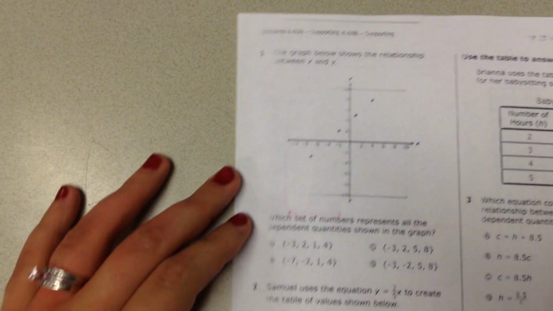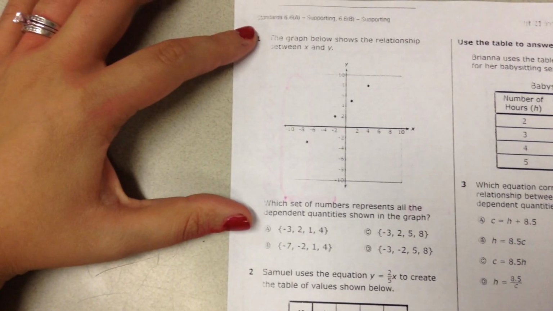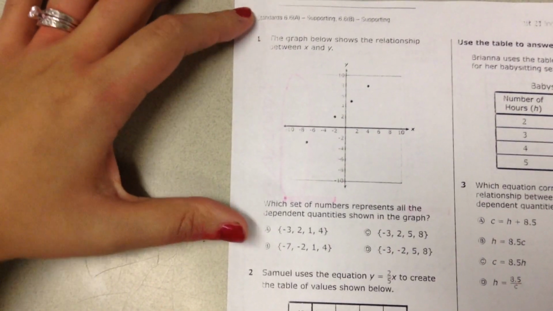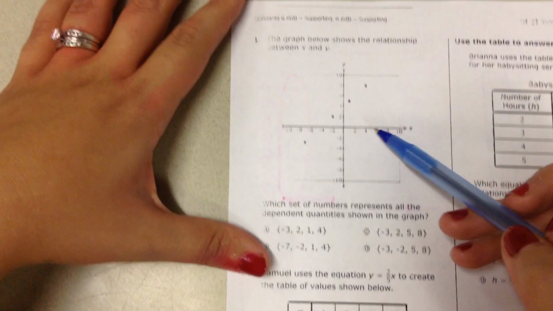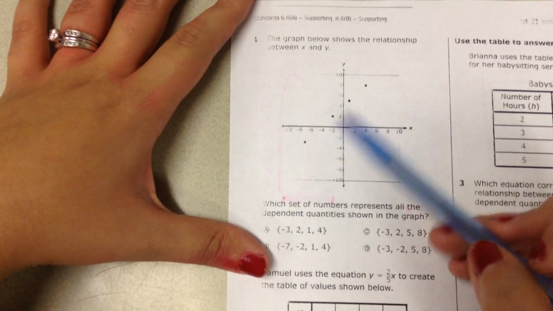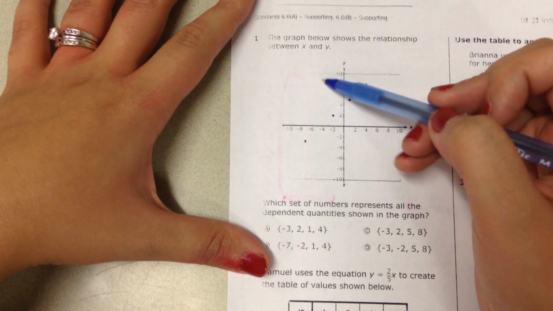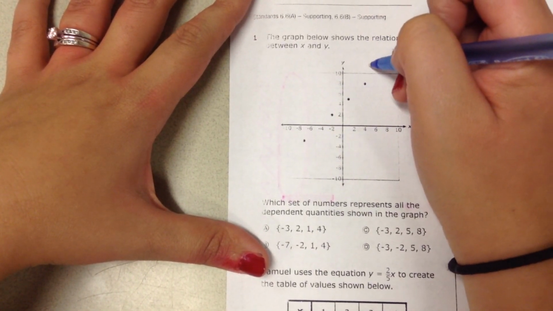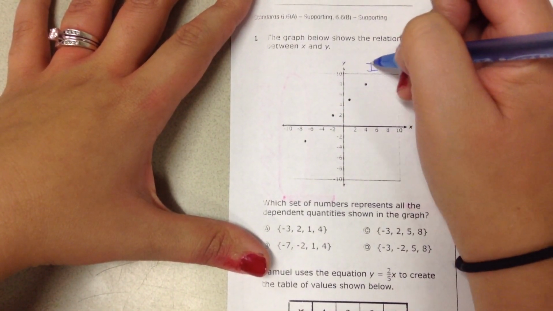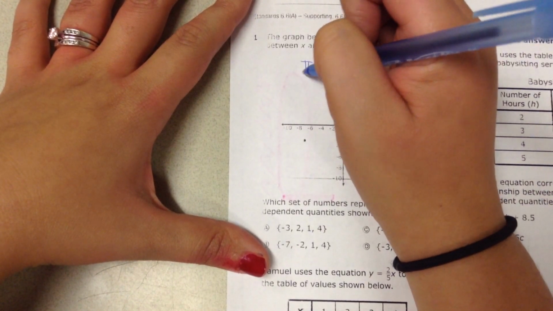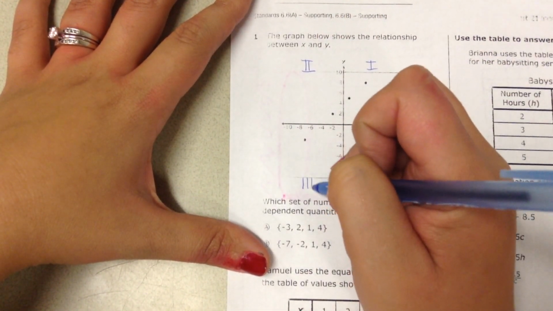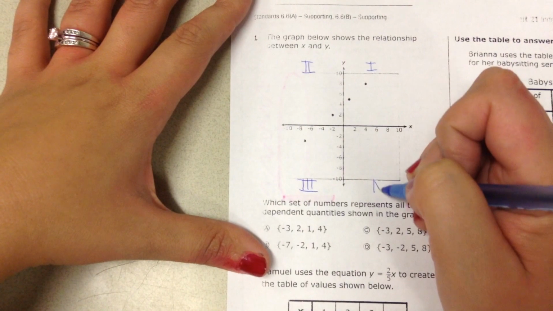Now, the next one I'm going to help you with is number 1 on the back. Now, this one is a little bit different because we actually have some points in quadrant 2. Remember, this is quadrant 1, this is quadrant 2, this is quadrant 3, and this is quadrant 4.